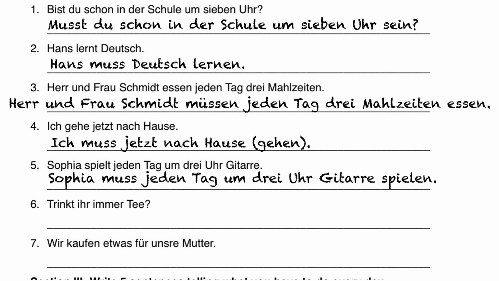Nummer 6. Here we have Trinkt ihr immer Tee? Are you always drinking tea, or do you always drink tea? Now we want to ask, do you have to drink tea all the time, or do you always have to drink tea? In order to do that, we have to have the müssen here at the beginning conjugated to go with ihr, take out trinken and put that at the end of the sentence as our infinitive, so we end up with Müsst ihr immer Tee trinken? Do you always have to drink tea?